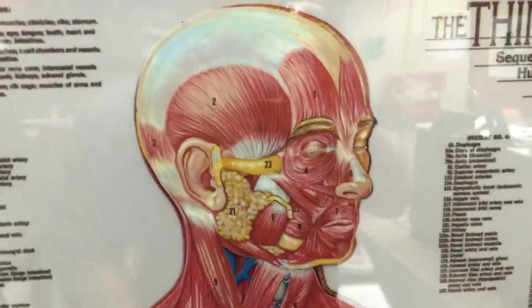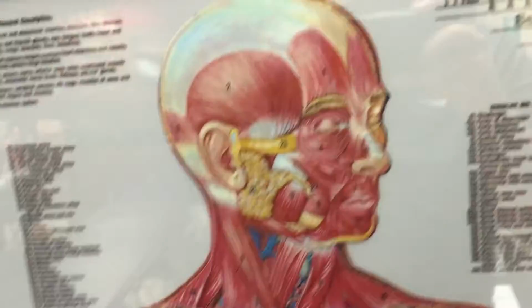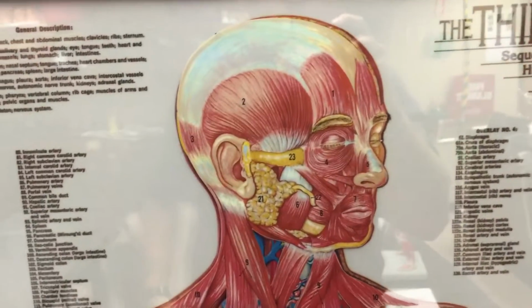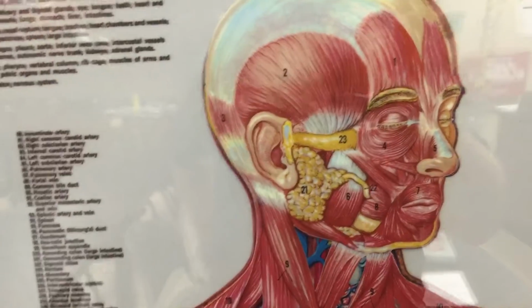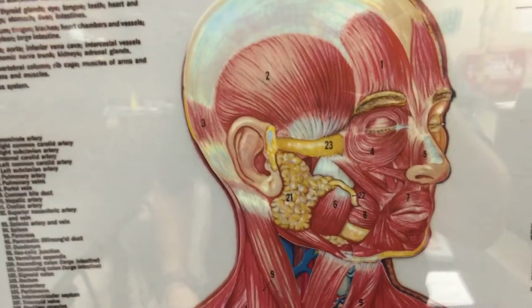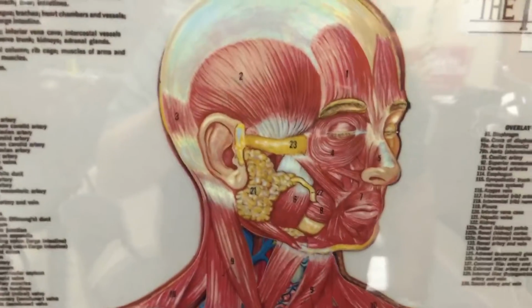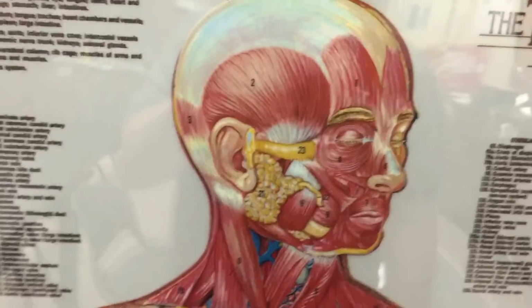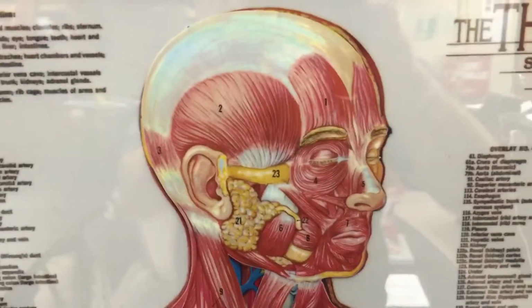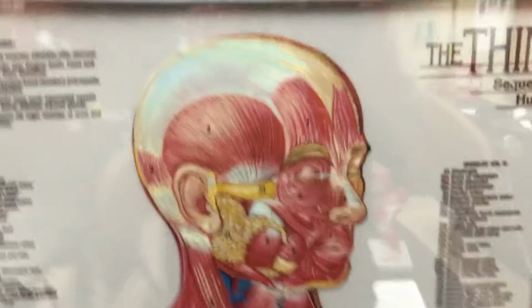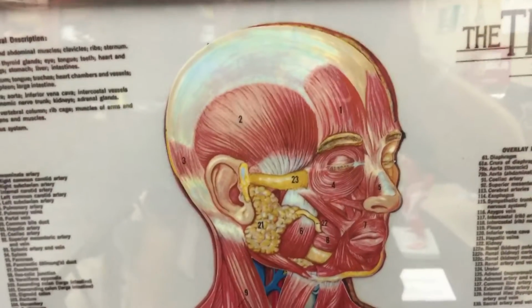All right, real quick, I'm going to walk you through some of the muscles that are found on our thin man here. I'm not going to walk through them all. Essentially, we know most of the muscles from other parts of the body, other models we've seen before. So I'm going to focus on some of these that are visible that aren't visible on the other models or aren't as nicely visible on the other models.